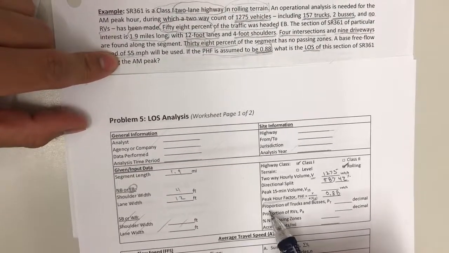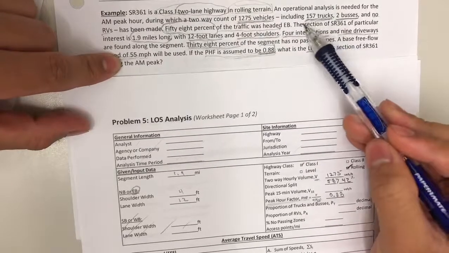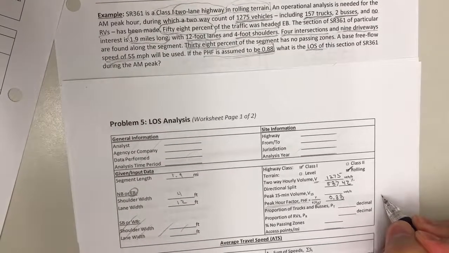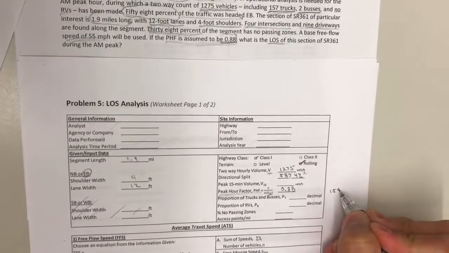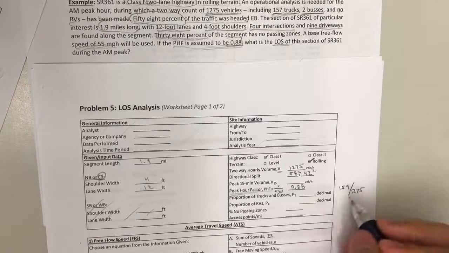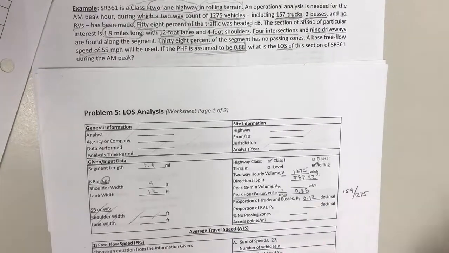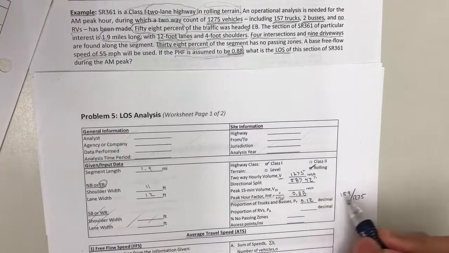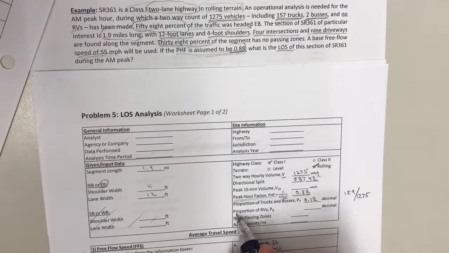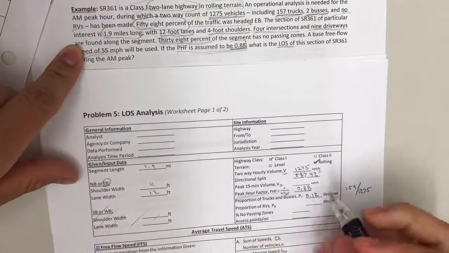So going on, the proportion of trucks and buses would be adding the 157 trucks and the 2 buses, so 157 plus 2 is 159 out of 1275 vehicles. This will give us a decimal of 0.12. If you multiply by 100, that would be 12% of the volume being trucks and buses. For the proportion of RVs, the problem gives us that there are no RVs, so we could write a 0 here.